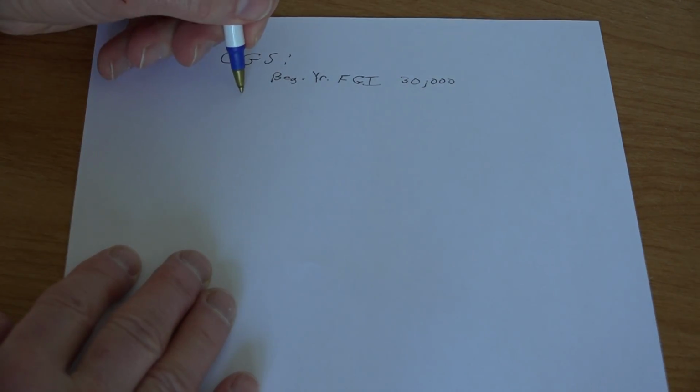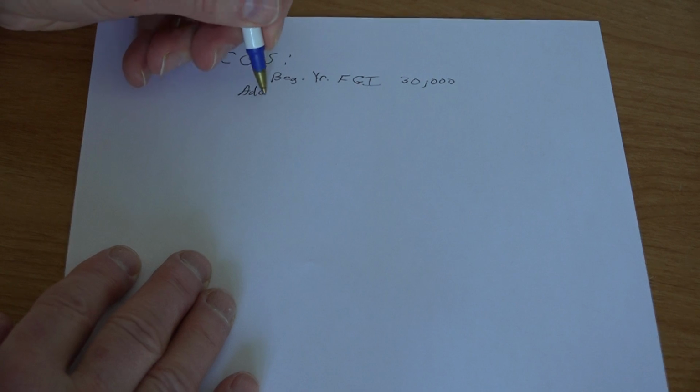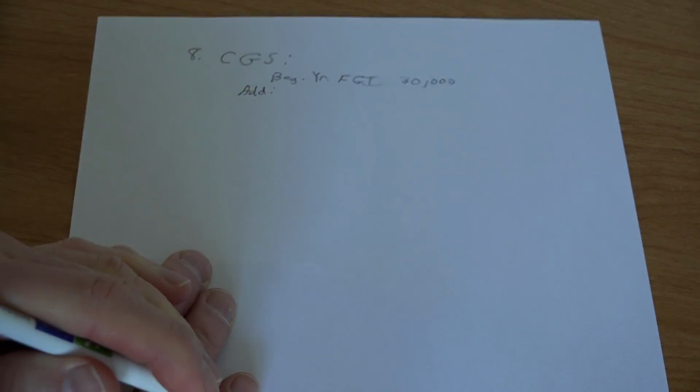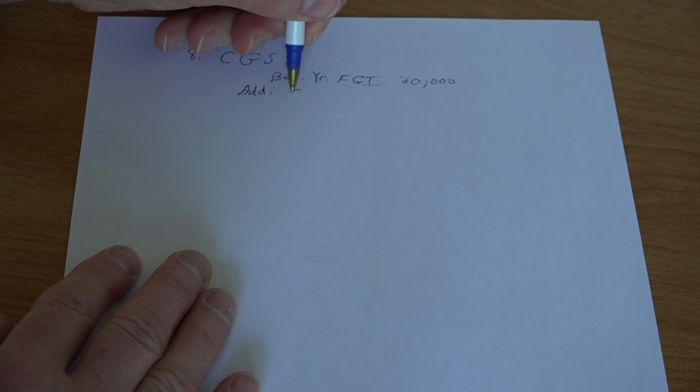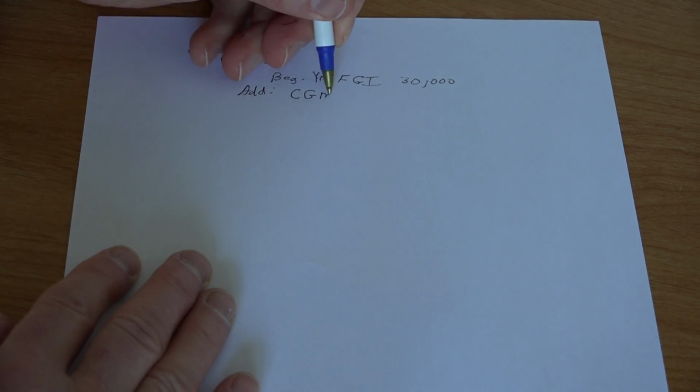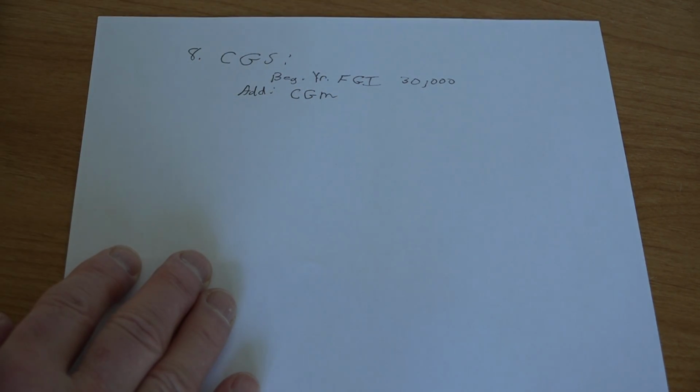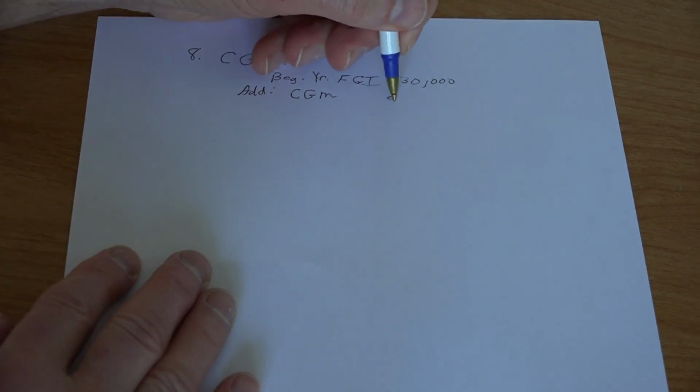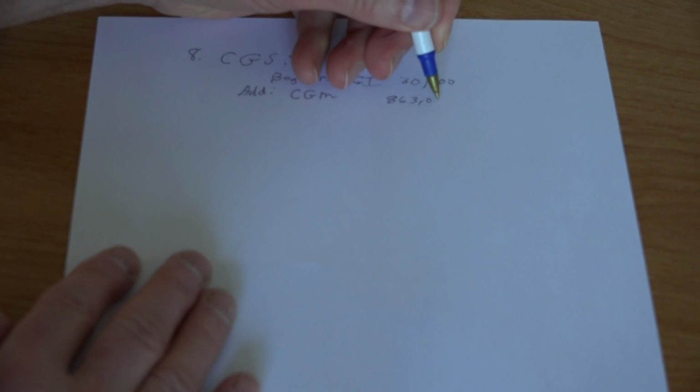and you're going to add your cost of goods manufactured that you determined in number 7, which is 863,000.